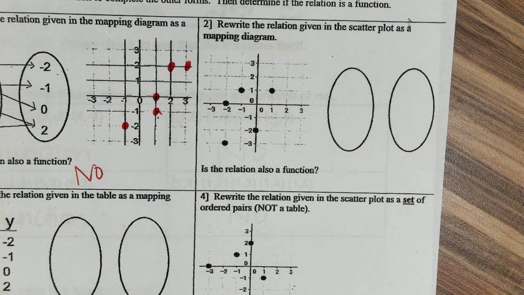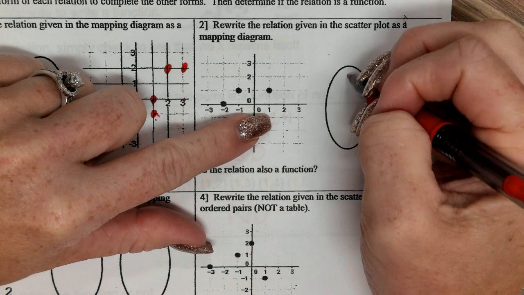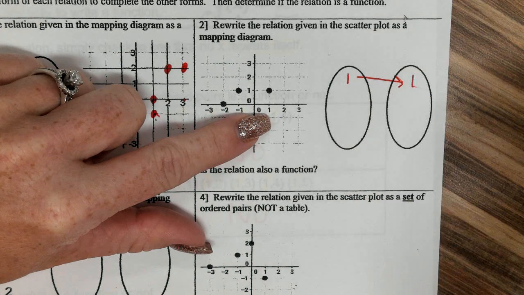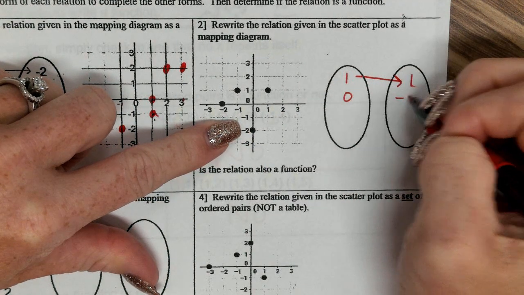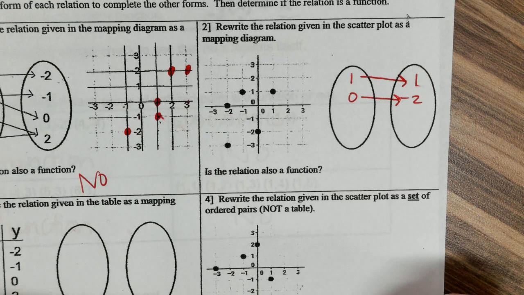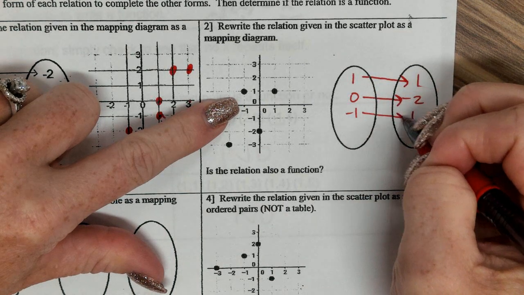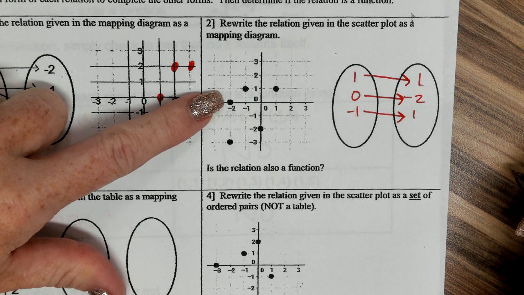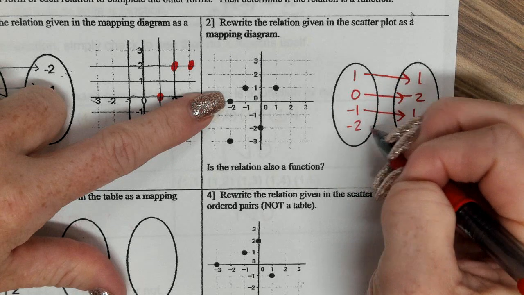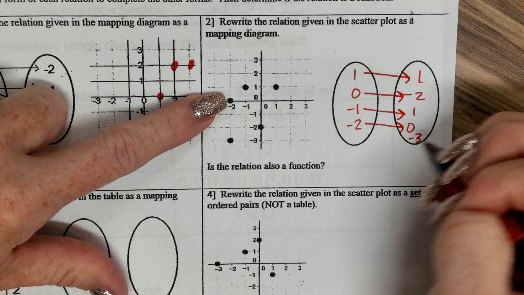Now they want you to take a graph and make a mapping diagram. Okay, so I'm just going to start with this point. This point is at 1, 1. This point is at 0, -2. This point is at -1, 1. Are y'all okay? This point is at -2, 0. And -2, -3.